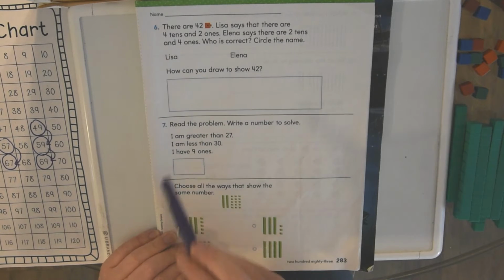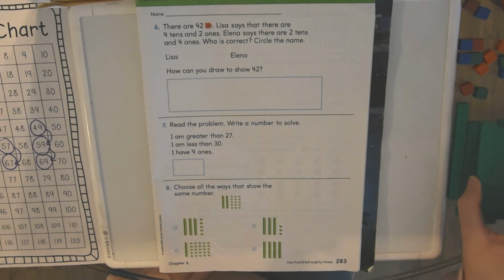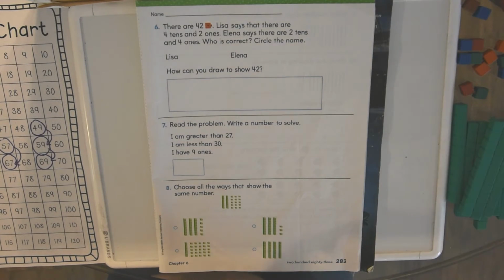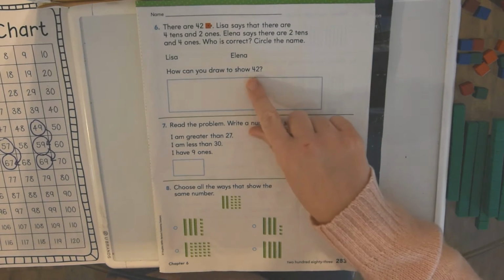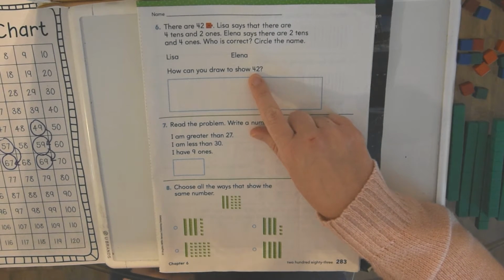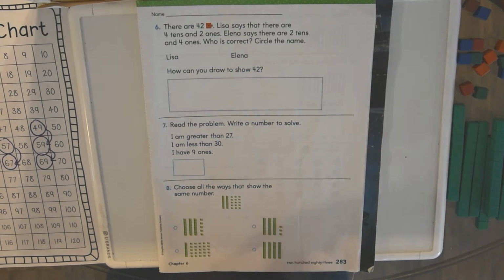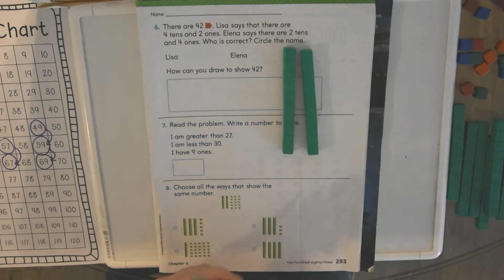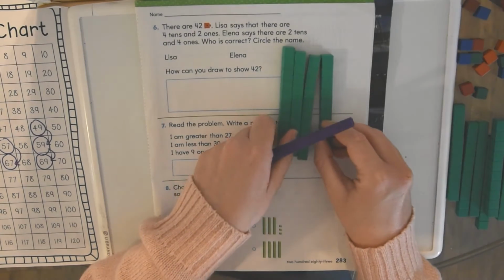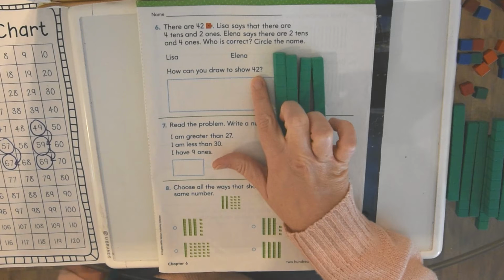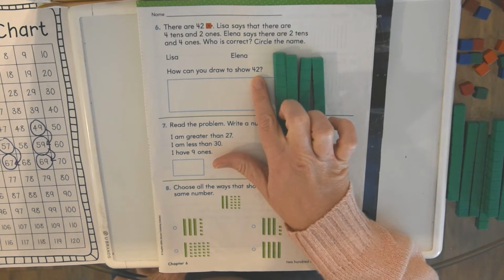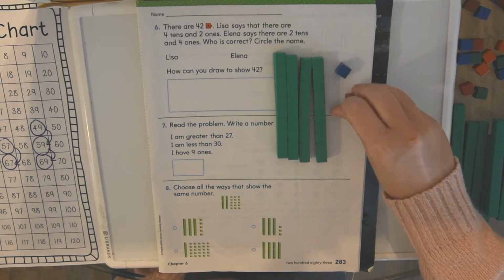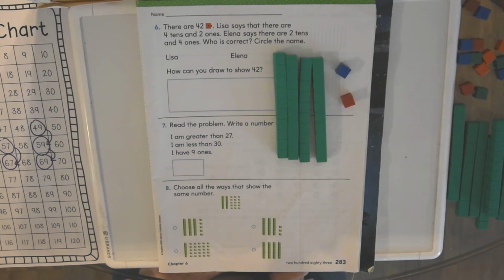Before we decide who was correct, we're going to make 42. When I look at the number 42, the first number that is mentioned is in the tens place. We always start with the tens. It says 40, right? 40 is 4 tens. So 42 has 4 tens in it. And then the 2 is in the ones place. So it tells us that there are 2 ones in the number 42.